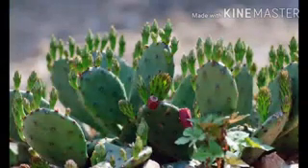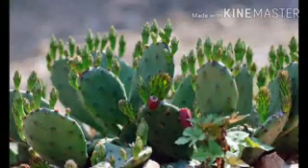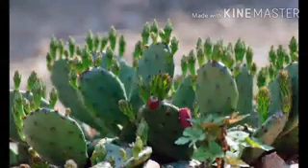Cactus gets its name from the Greek word cactos, meaning thistle. They grow in deserts where there is hardly any rainfall. These plants have evolved uniquely to survive in this extreme hot and dry weather.